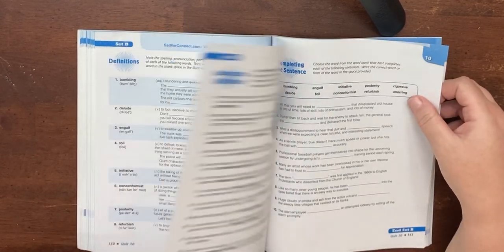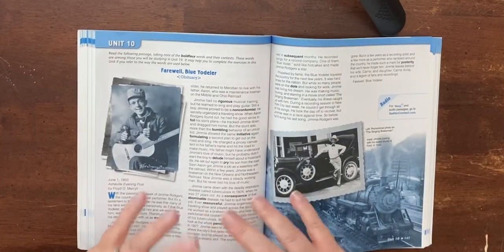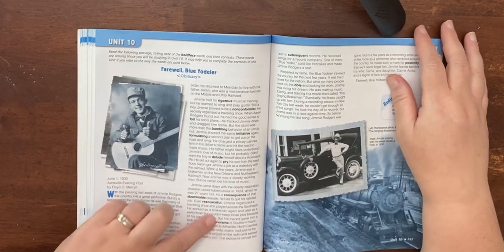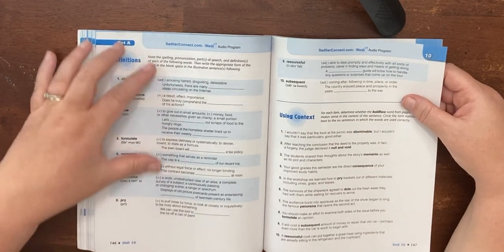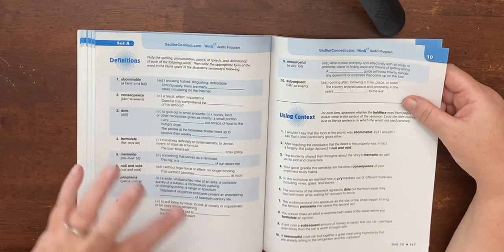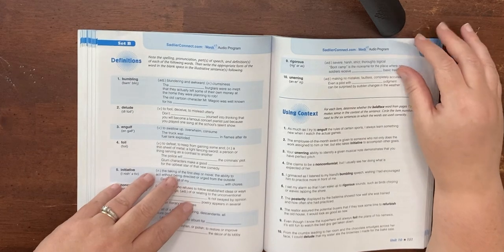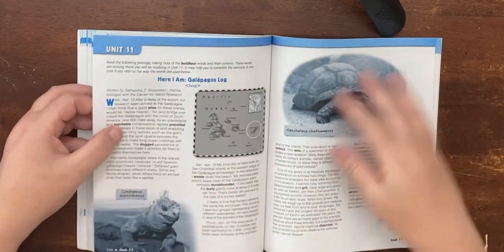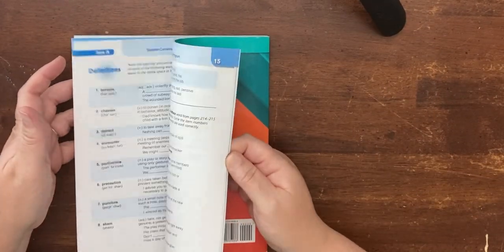So first of all, I don't like that it uses 20 words per unit. I don't like that it doesn't use all 20 words in the reading selection. I don't like that it doesn't give you the antonyms and synonyms to help you better understand the word. And I just don't think there's enough work with each set of words or combined to really be effective.